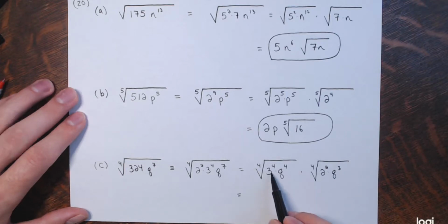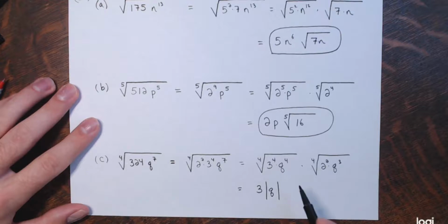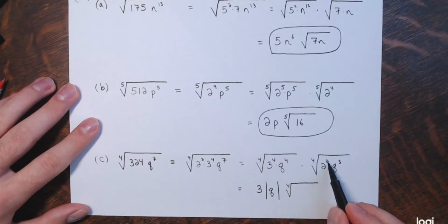The fourth root of 3 to the fourth is 3, no need for absolute values around that. The fourth root of q to the fourth would be q, but that needs to be made non-negative, right? Absolute values are necessary around the q to the first. Then times the fourth root of, 2 squared is 4, q cubed, 4q cubed.